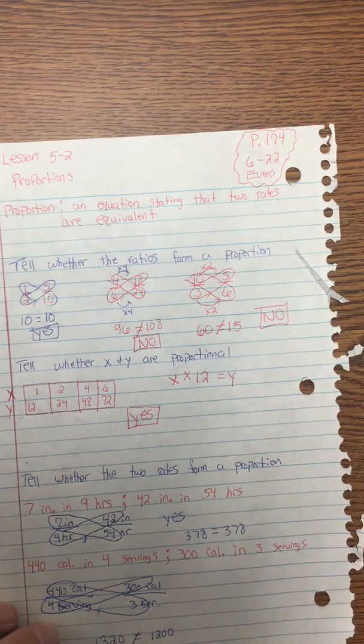So our homework is on page 174. You're going to do 6 through 22 evens.